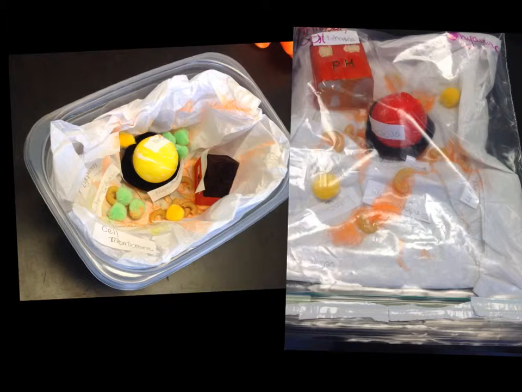I'm going to start with my plant cell. In my plant cell is my cell wall, which is right here, and my cell membrane is all this tissue paper. My nucleus is right here. My mitochondria is right here, which is like a powerhouse. So I made it look like a powerhouse.